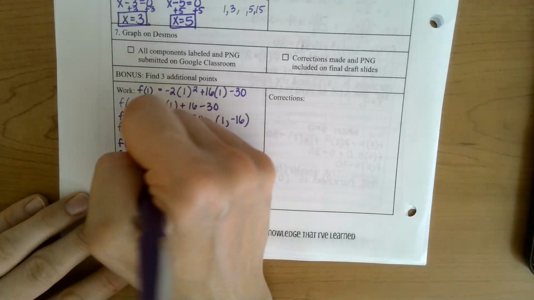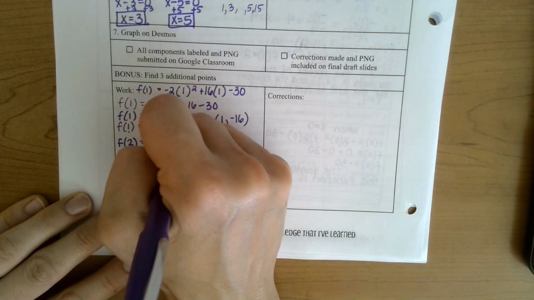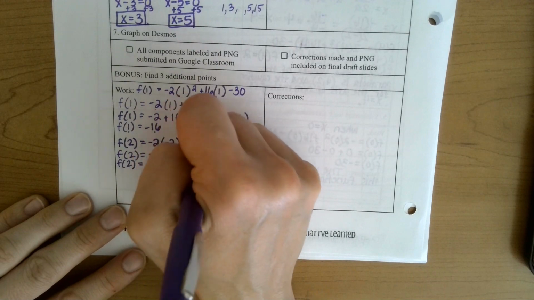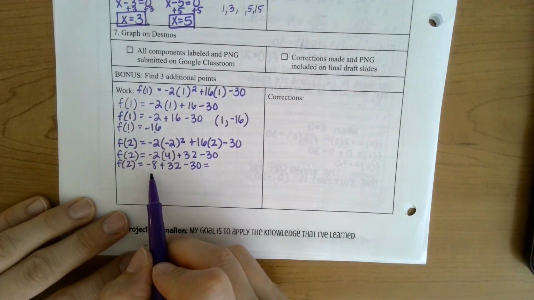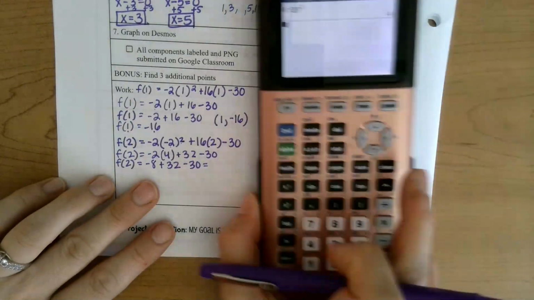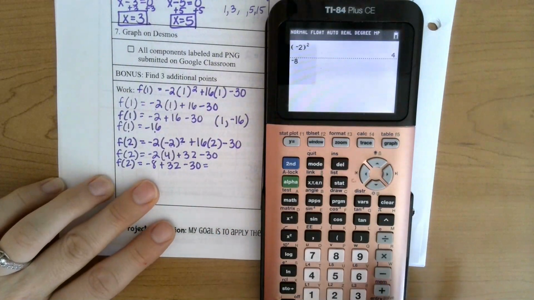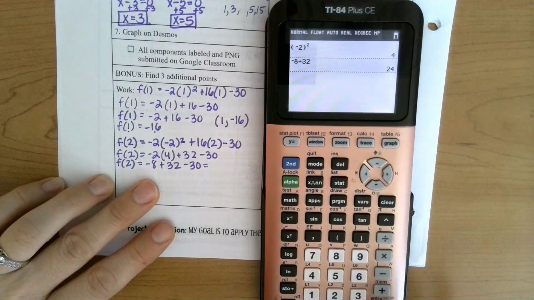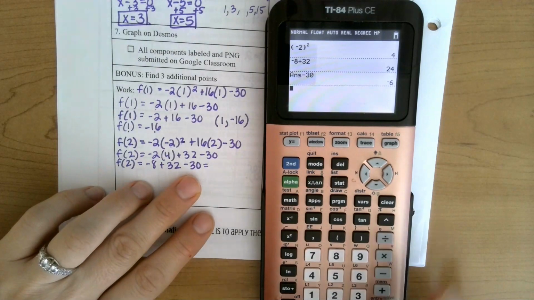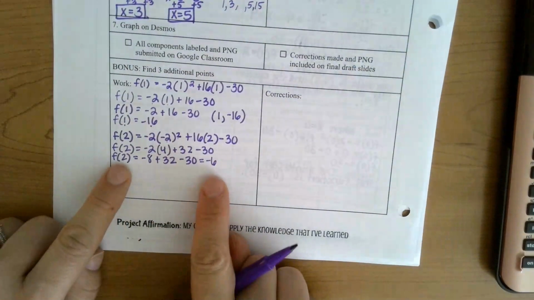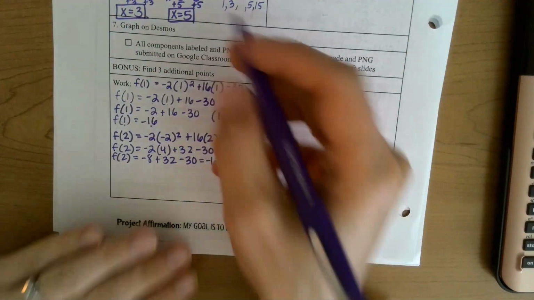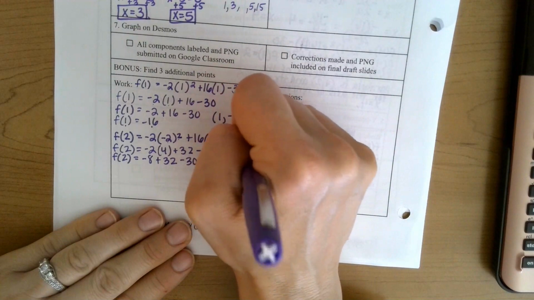Negative 2 times 4 is negative 8. Plus 32 minus 30. And then negative 8 plus 32 is 24, and then minus 30 is negative 6. So my next ordered pair, x equals 2, y equals negative 6, so 2, negative 6.